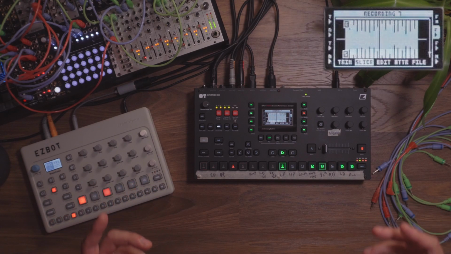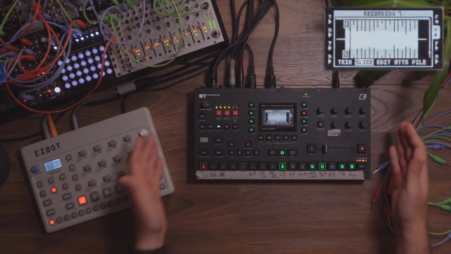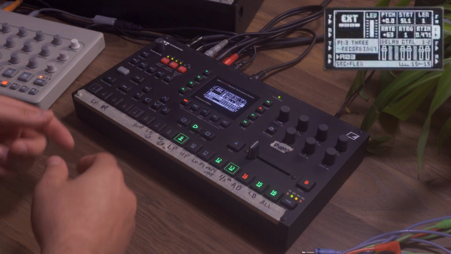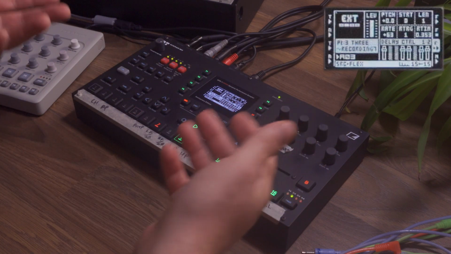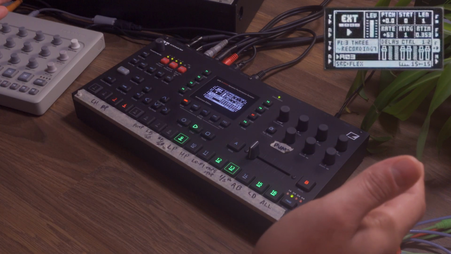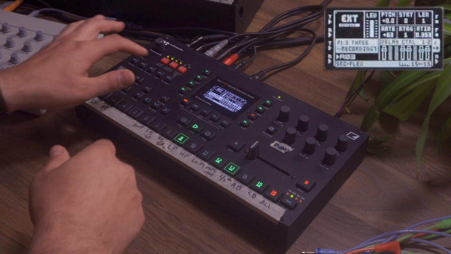So right now we have this all playing live running into the Octatrack. And I can hold track 7 and hit yes to arm a recorder. And this will now record our 4-bar loop. You can see the plus symbol going, it's recording.